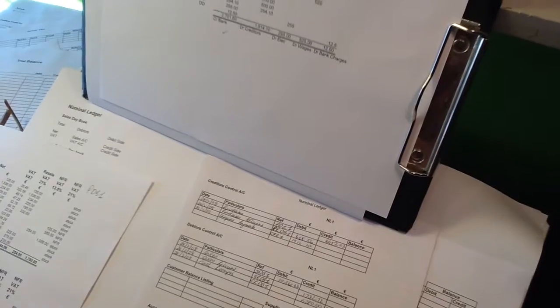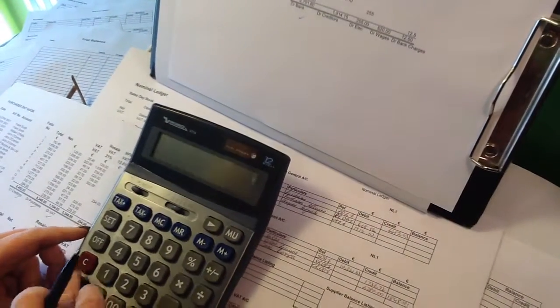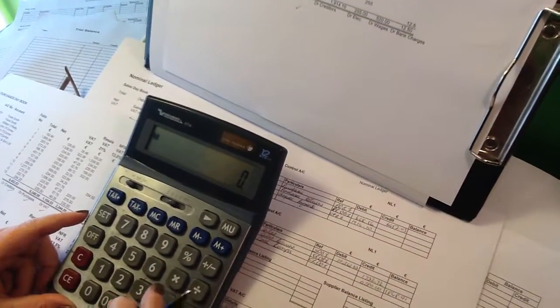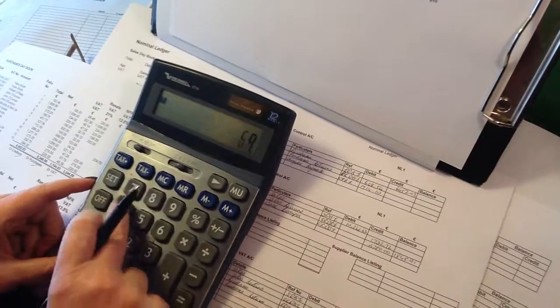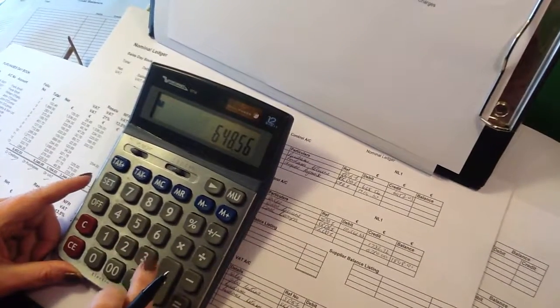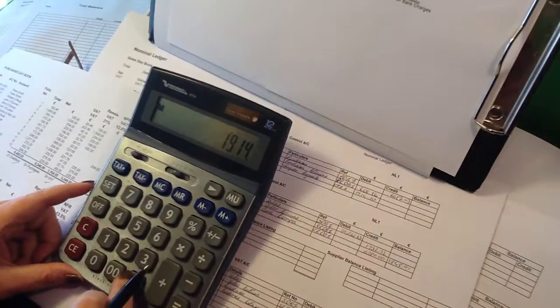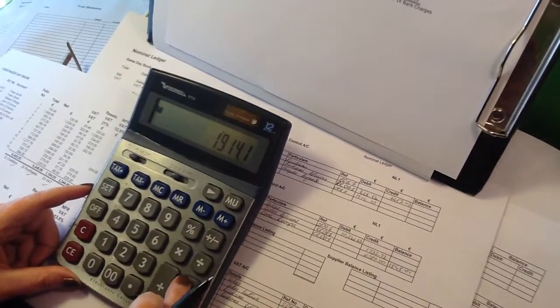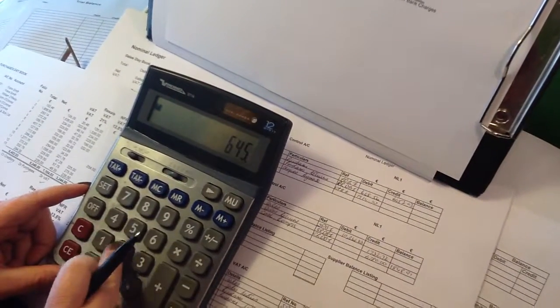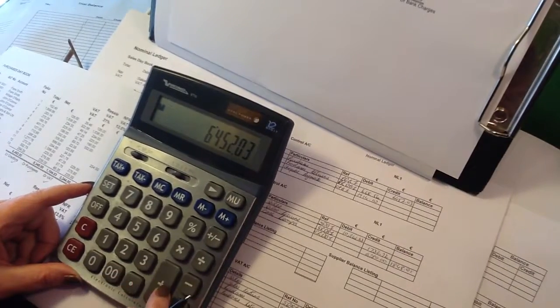Okay, so take the calculator again. So to be correct, we're saying 648.56 plus the 1914.1, and then we're minusing the 6452.03.